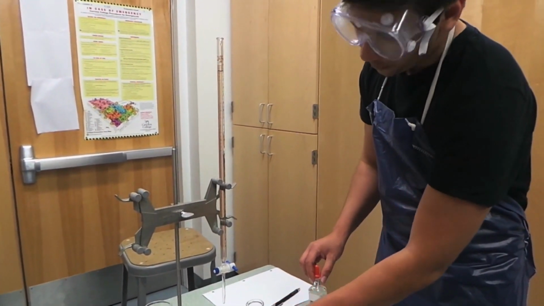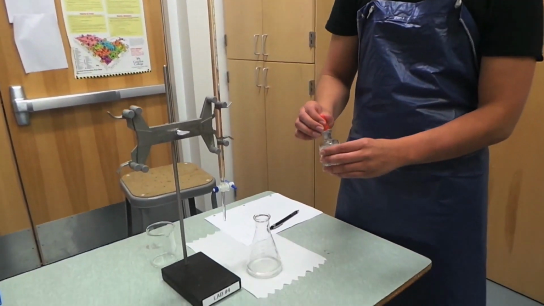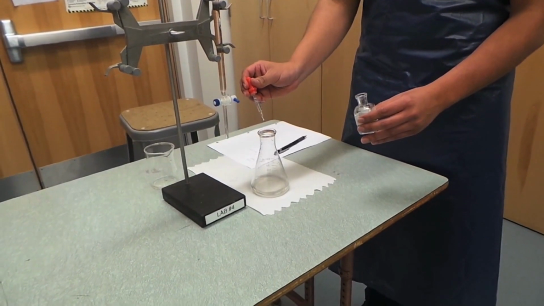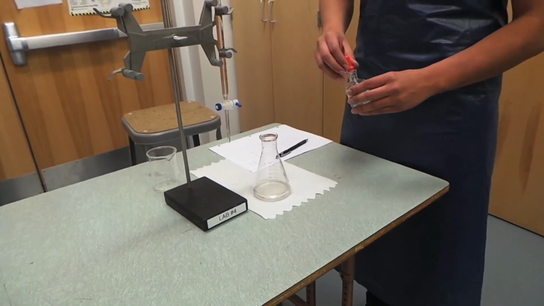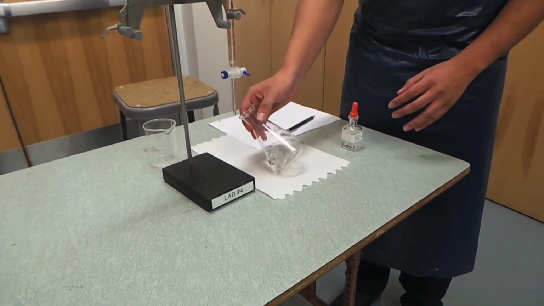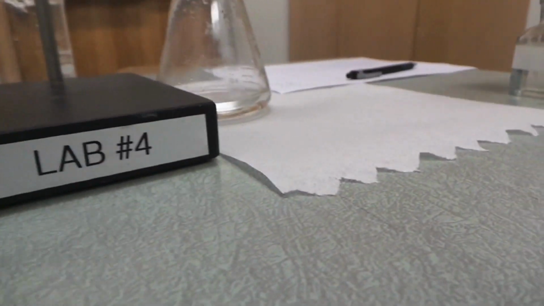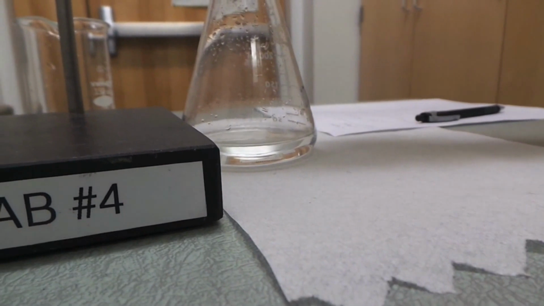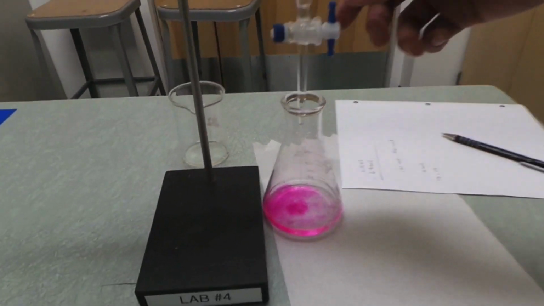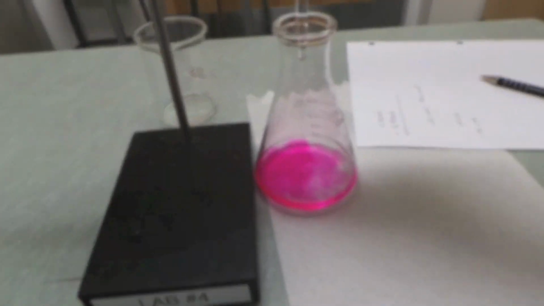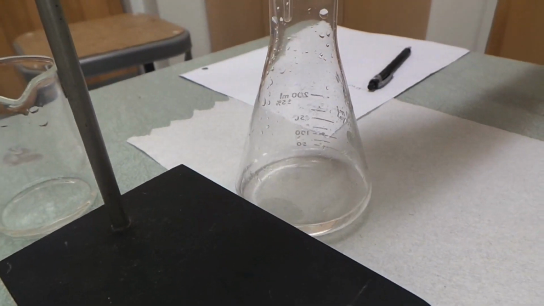Before I forget, add about 2 to 3 drops of phenolphthalein to help you indicate when the reaction has reached the end point. You will notice that when you add the base, it turns pink for a second. That is the base reacting with the phenolphthalein.